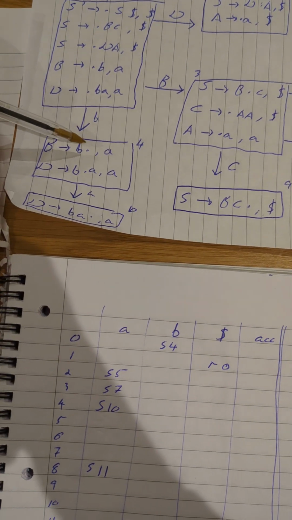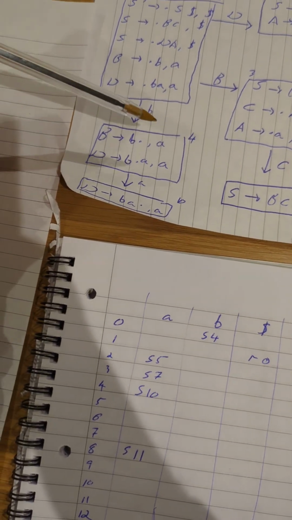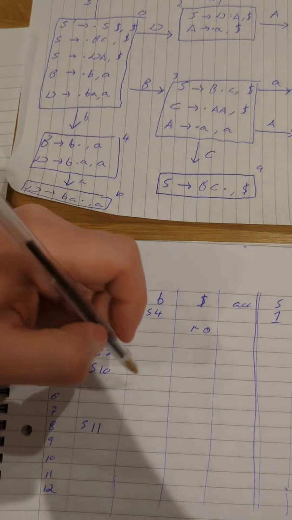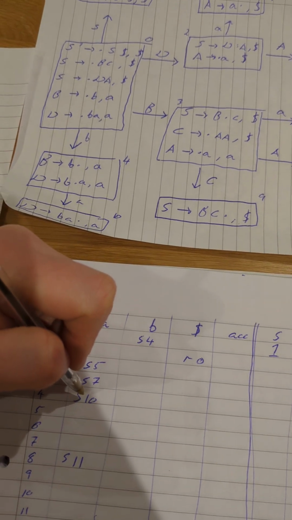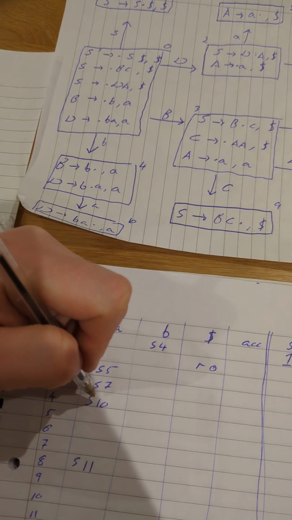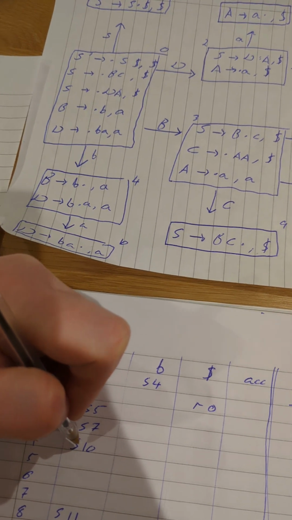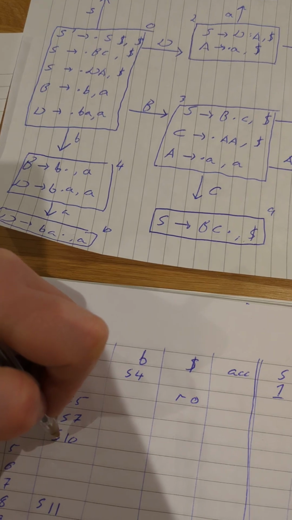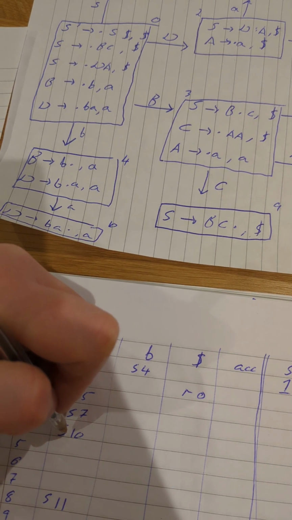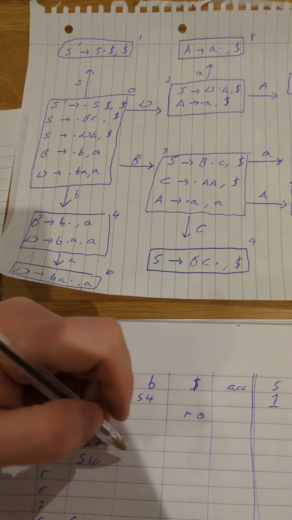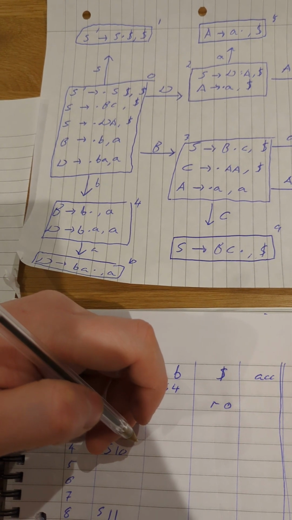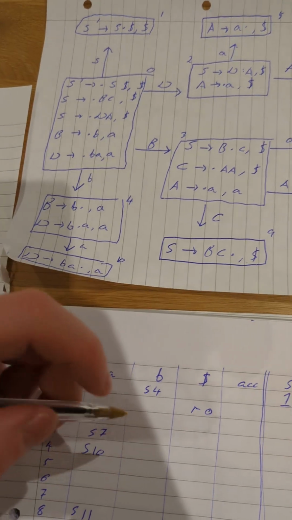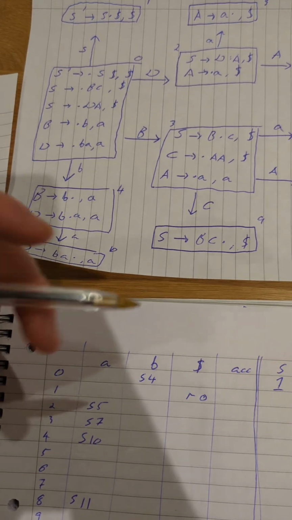So this is going to say state 4, we get an a, apply rule 3. E goes to B, B goes to B. We've already got a conflict.